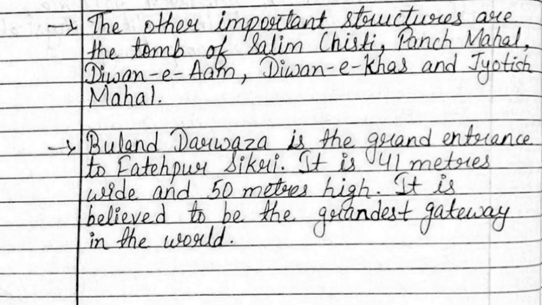Buland Darwaza is the grand entrance to Fatehpur Sikri. It is 41 meters wide and 50 meters high. It is believed to be the grandest gateway in the world.